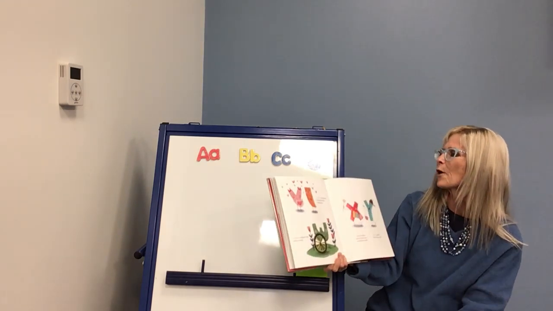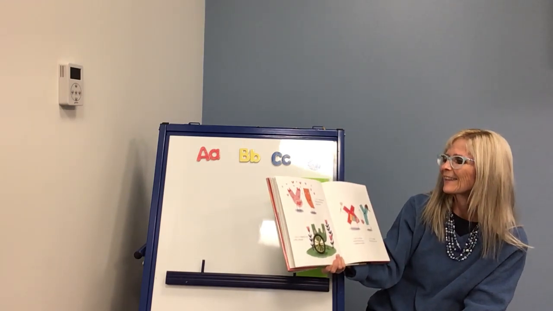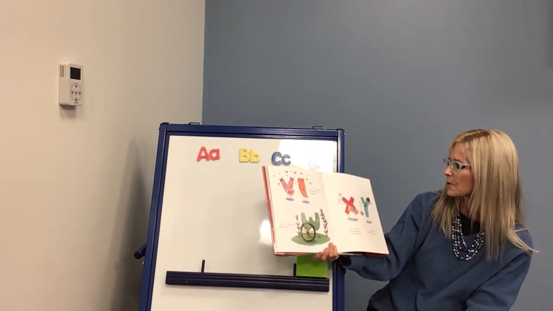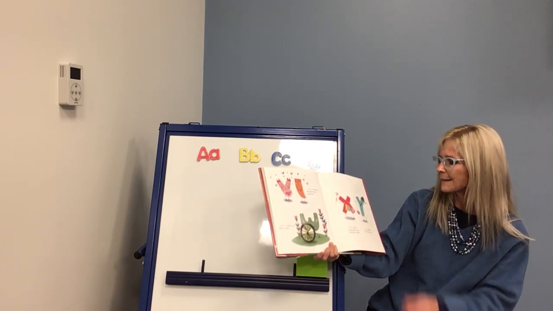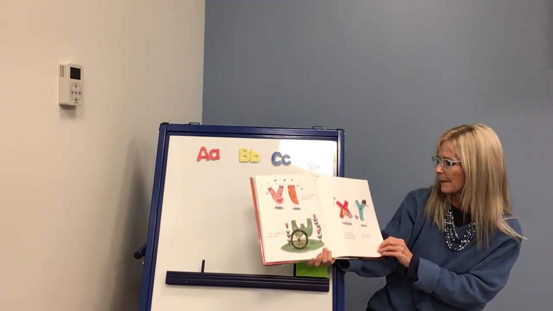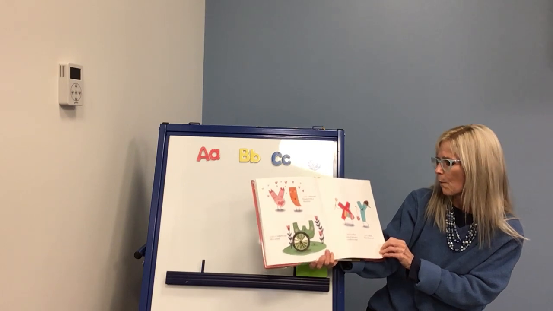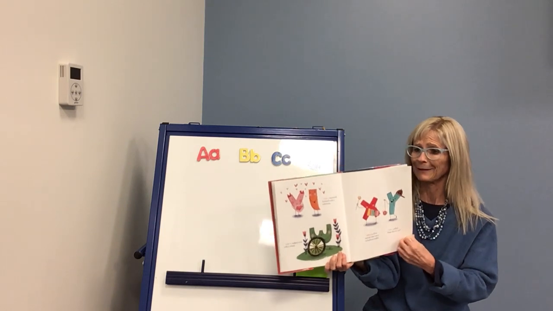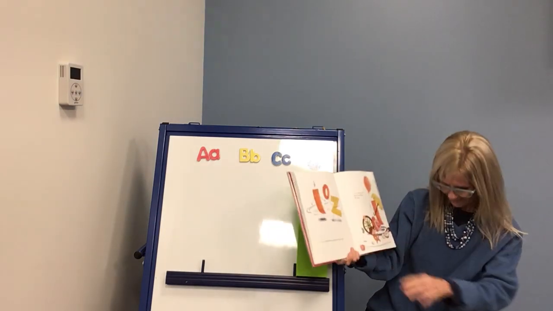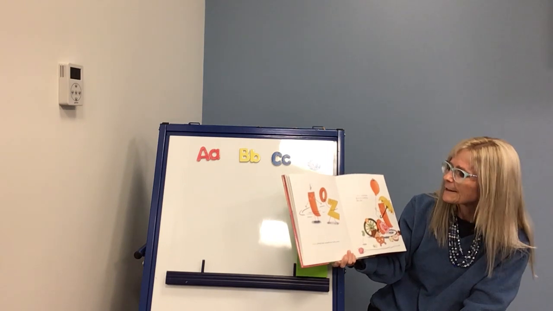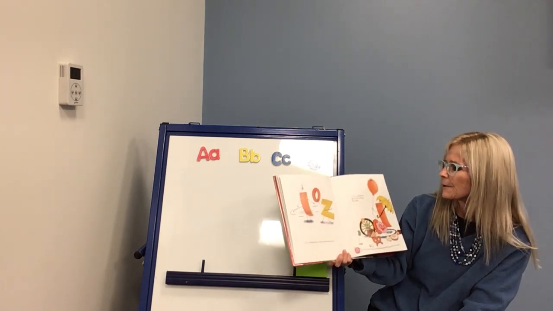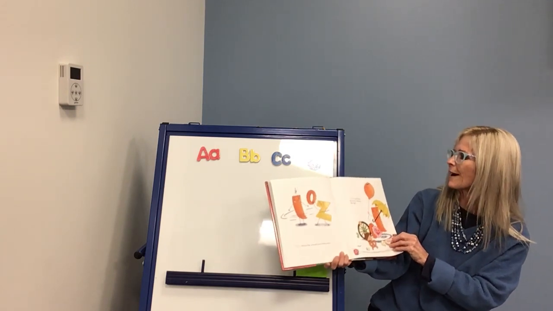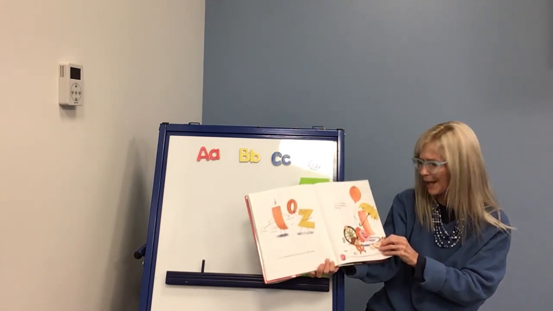Little V ventured forward with a valentine. Little W walked over with a wheel. Little X's extra special idea was a xylophone mallet. Little Y yelled, wear this yo-yo. We've got some great ideas for replacing that dot. Let's see, little Z, always last, zoomed over with a zero. Great idea. Little I tried them all on, but nothing felt right.